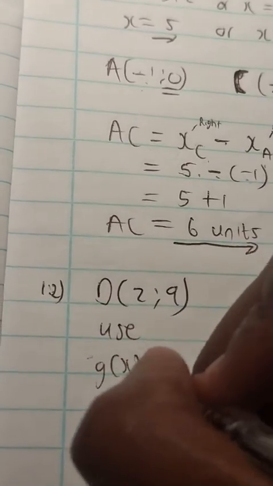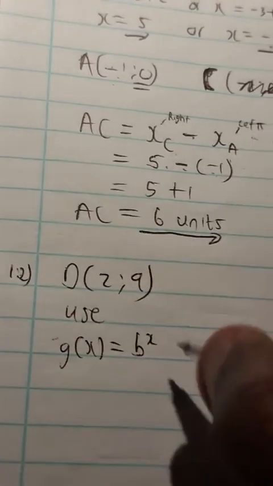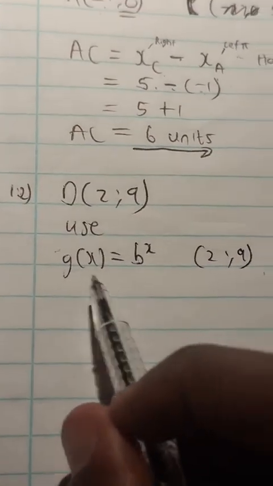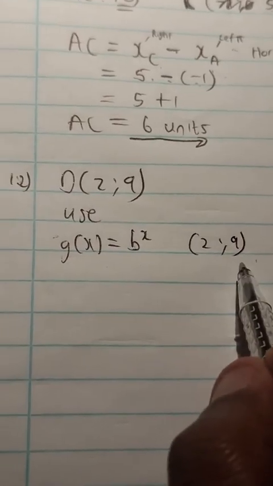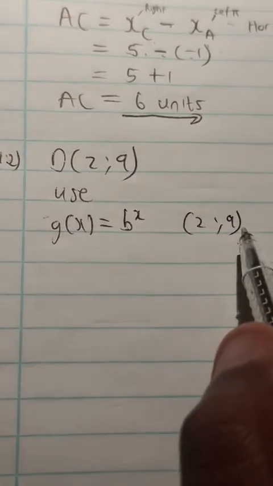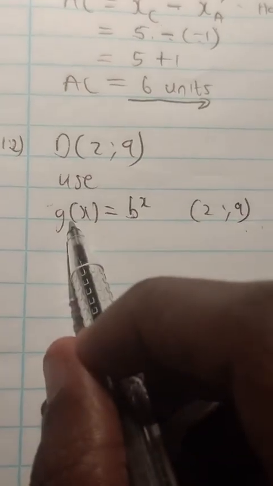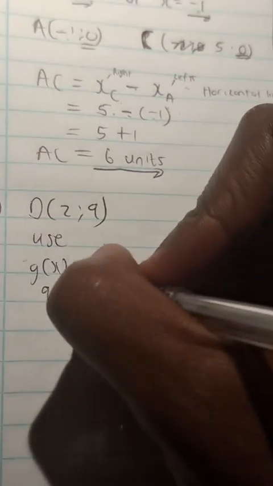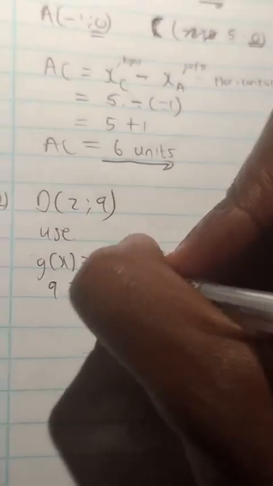g of x is equal to b to the power x. Since this point lies on this function, we are going to substitute it. Take the x, substitute it there. Take the y, substitute it there, because g of x means y. So we say 9 is equal to b to the power 2.